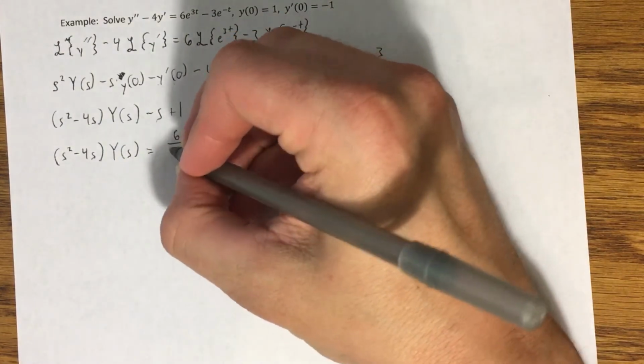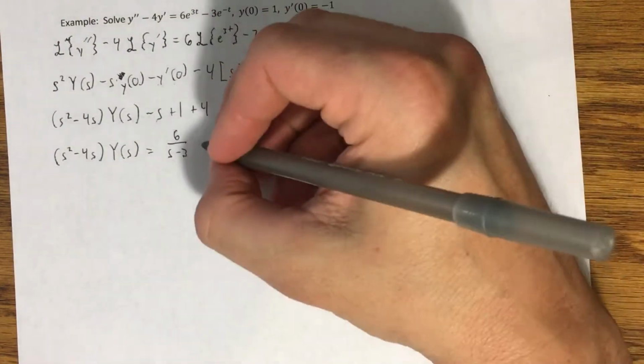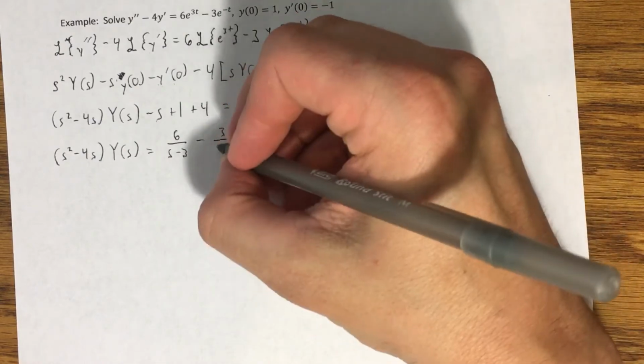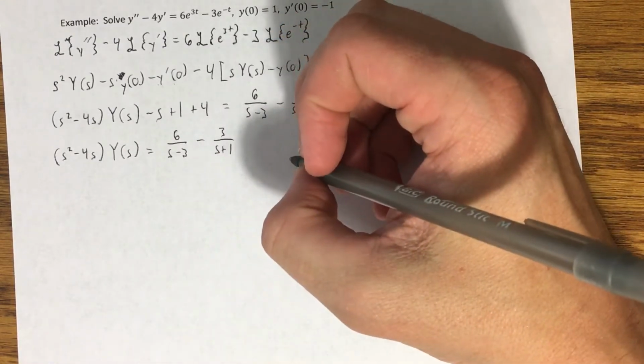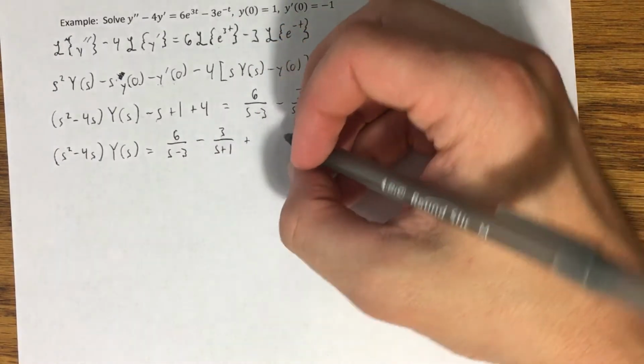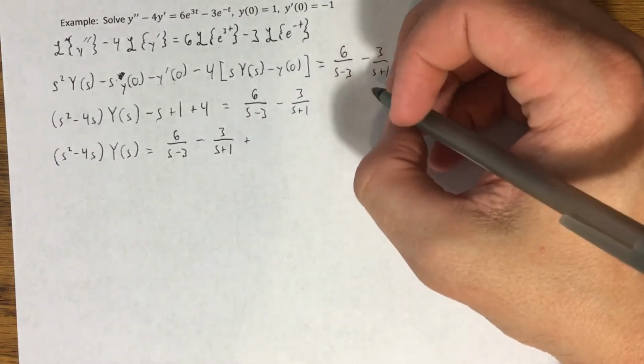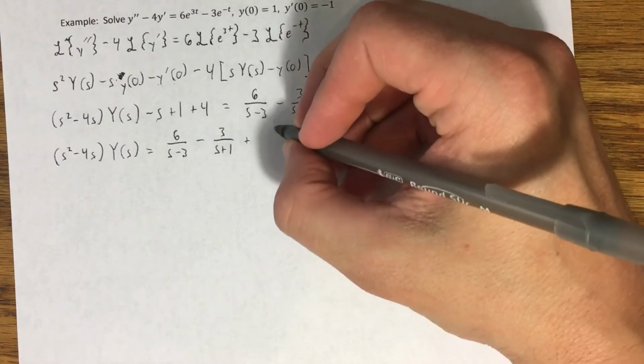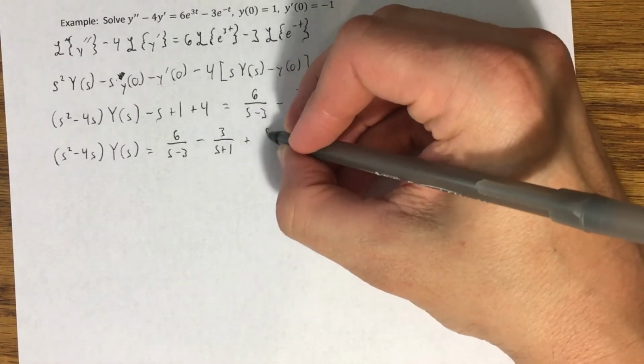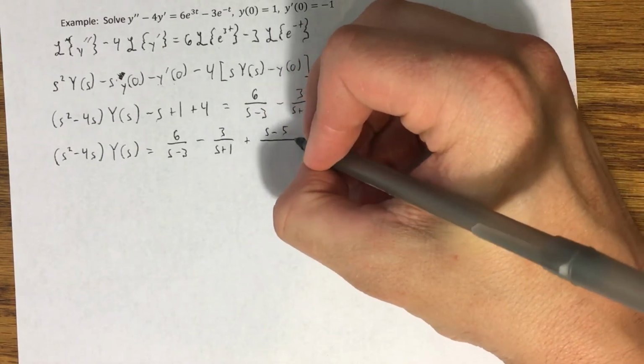I'm going to have 6 over s minus 3 over s plus 1 plus s minus 5.